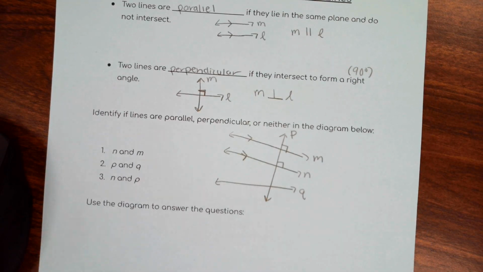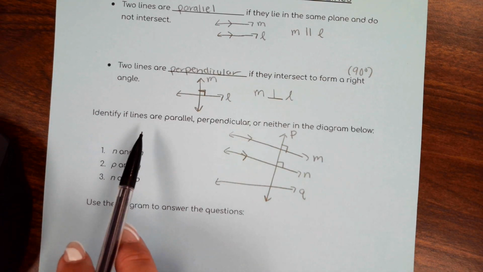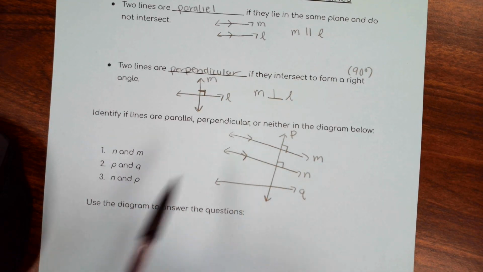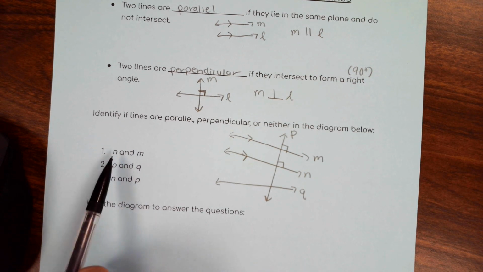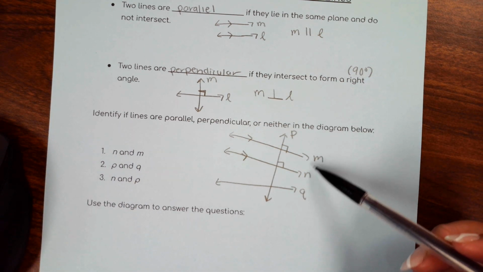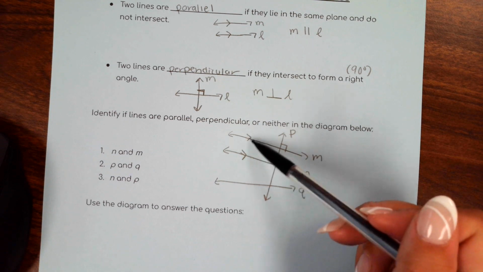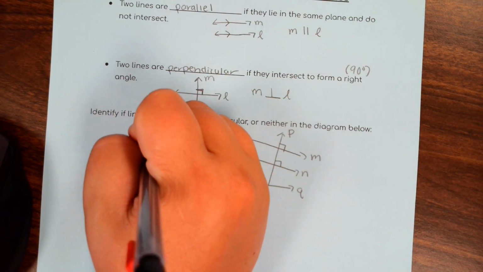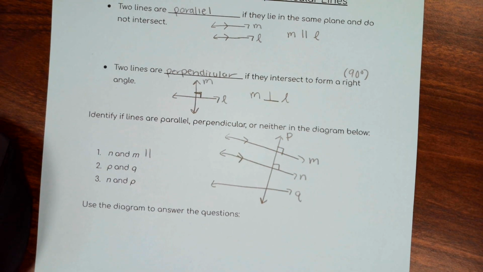Alright, welcome back. Next, we are going to identify if lines are parallel, perpendicular, or neither. So lines M and N. So M and N are here. Check those out. These little arrows tell us that they are parallel. So if you don't want to write out the whole word, you can just use the symbol.